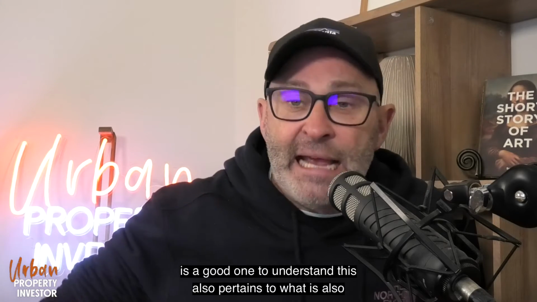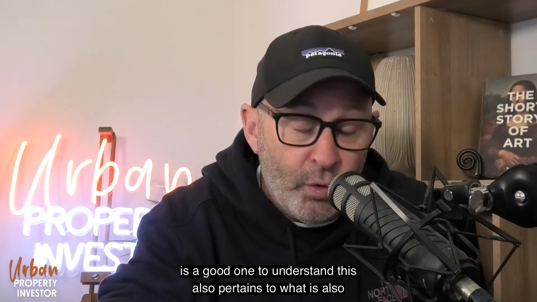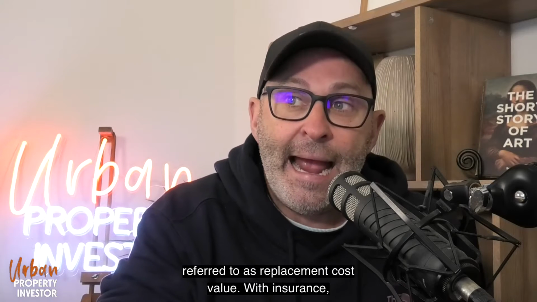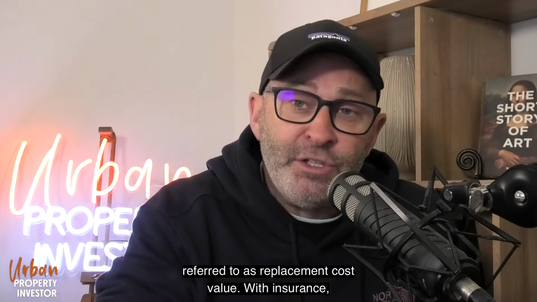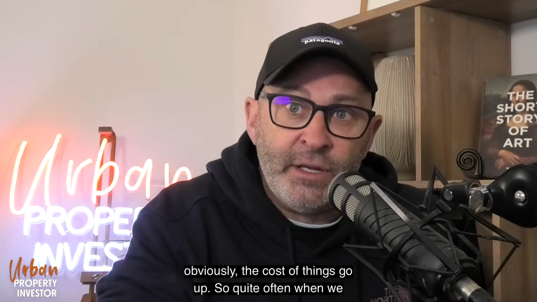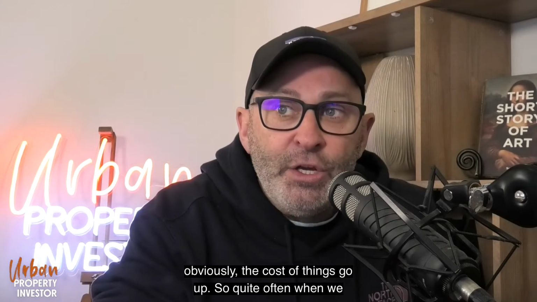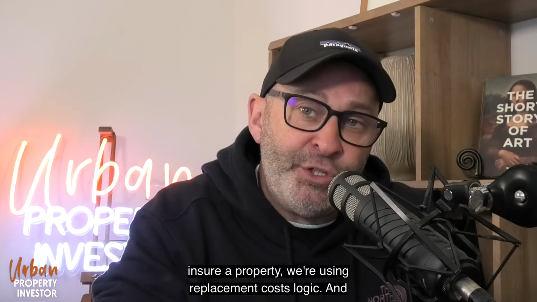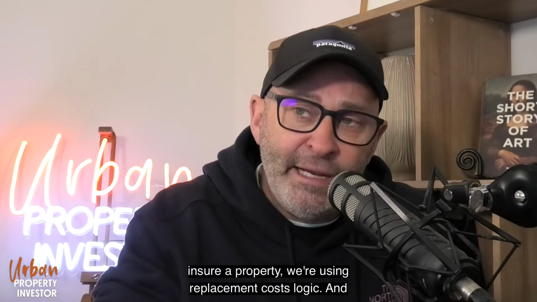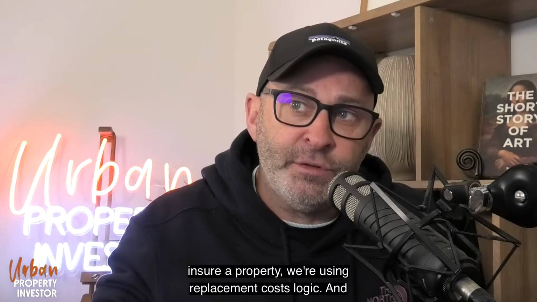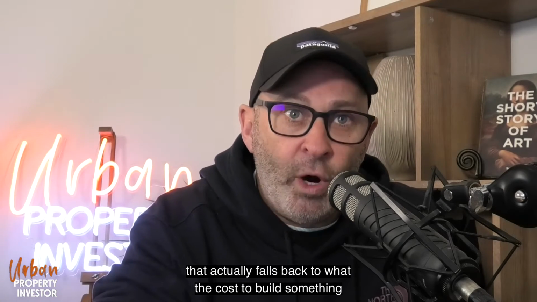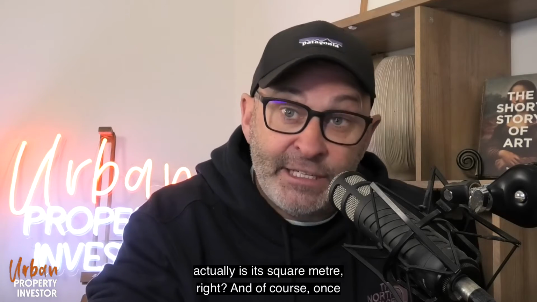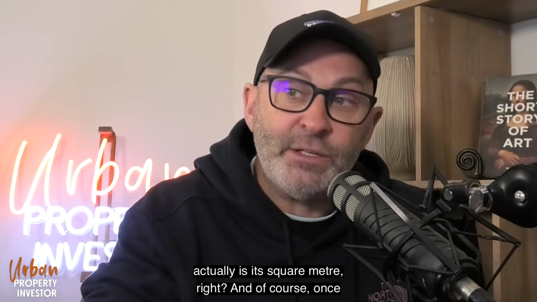This also pertains to what is also referred to as replacement cost value. With insurance, obviously the cost of things go up. So quite often when we insure a property, we're using replacement cost logic, and that actually falls back to what the cost to build something actually is. It's square meter rate.